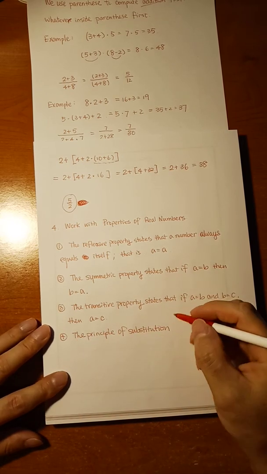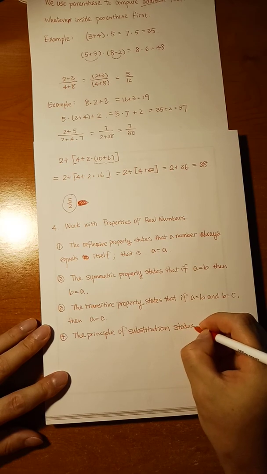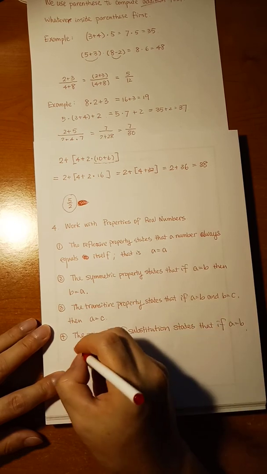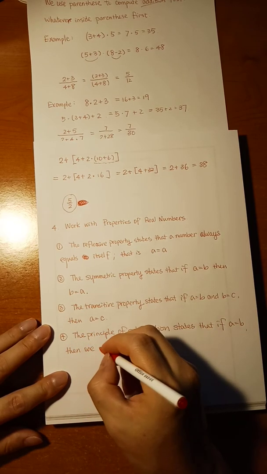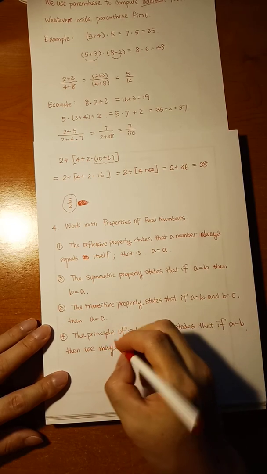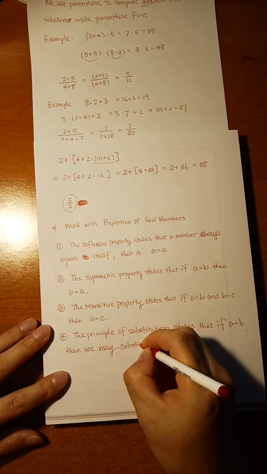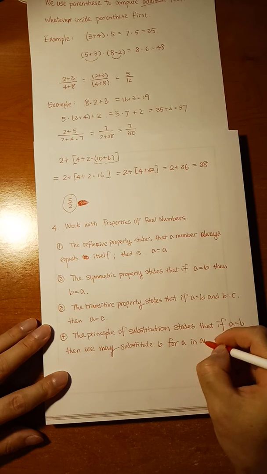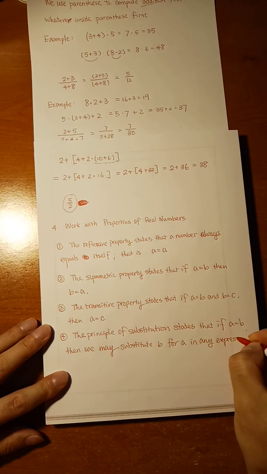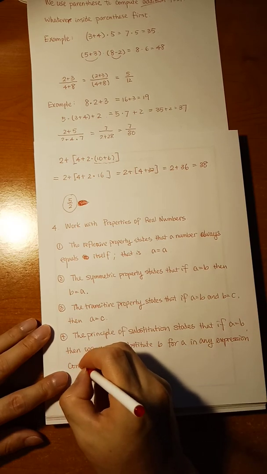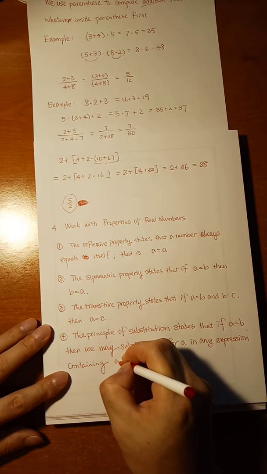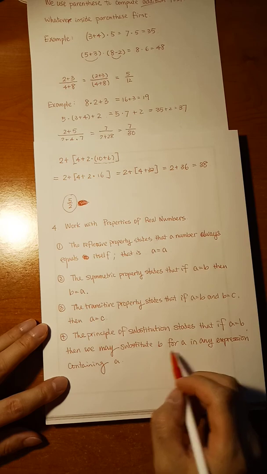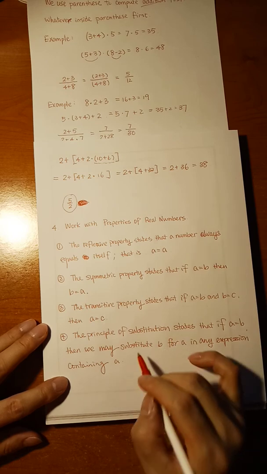The principle of substitution states that if A is equal to B, then we may substitute B for A in any expression containing A. So whenever you have the equality of A and B, then when you see A, you can freely use B to substitute.